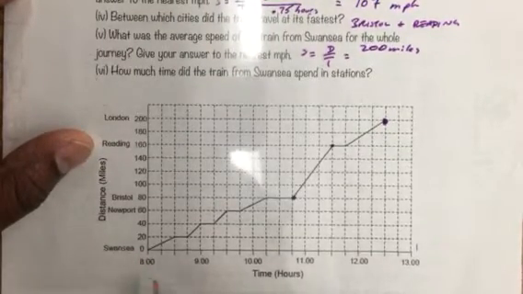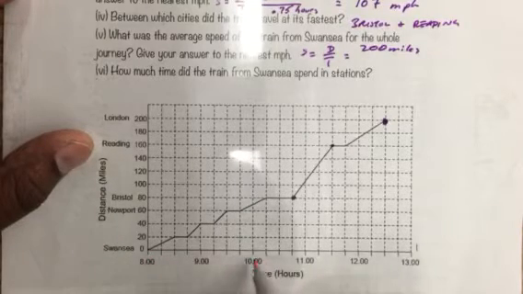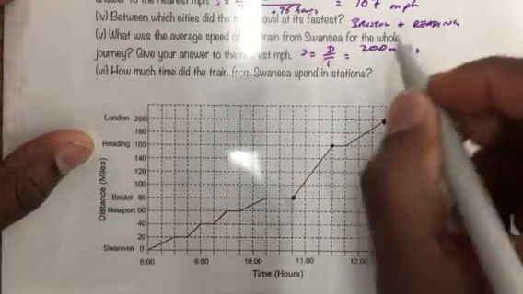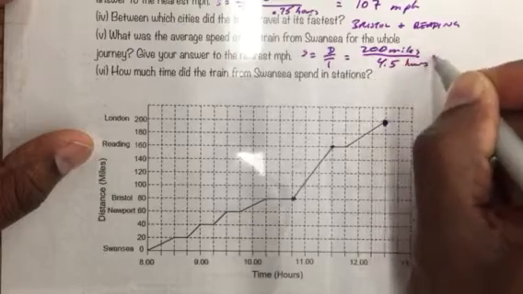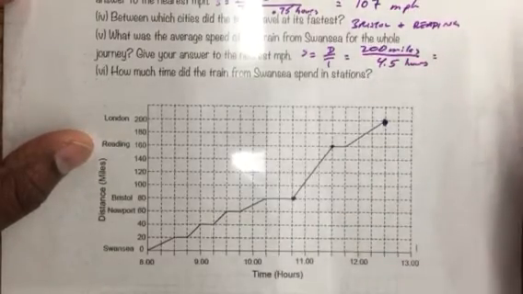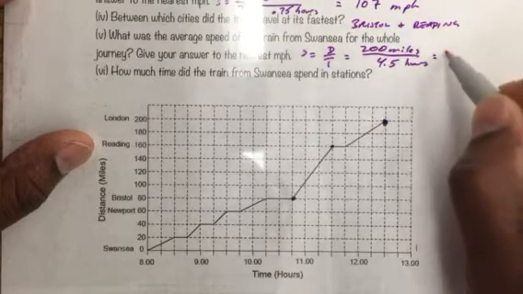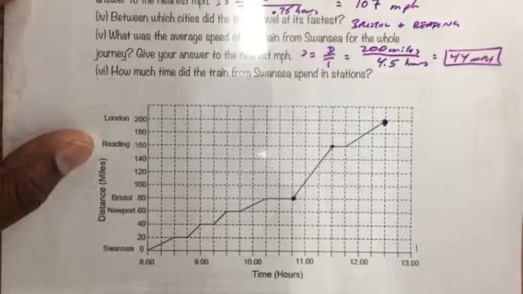And so for our time, we need the total time it took from 8 o'clock to 12:30. That's 1 hour, 2 hours, 3 hours, 4 hours, 4 hours and 30 minutes. 4 hours and 30 minutes is 4.5 hours. And if you do that math on your calculator, or work it out in your class, to the nearest mile per hour you're going to get 44 miles per hour.